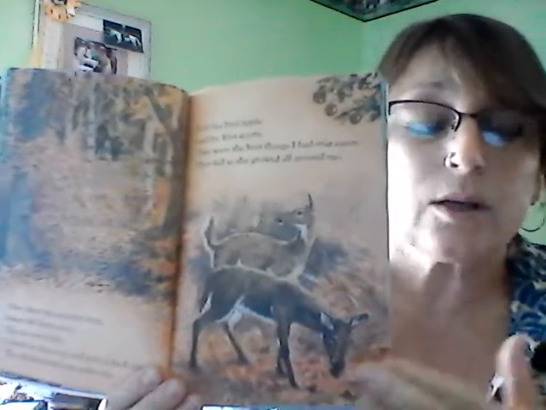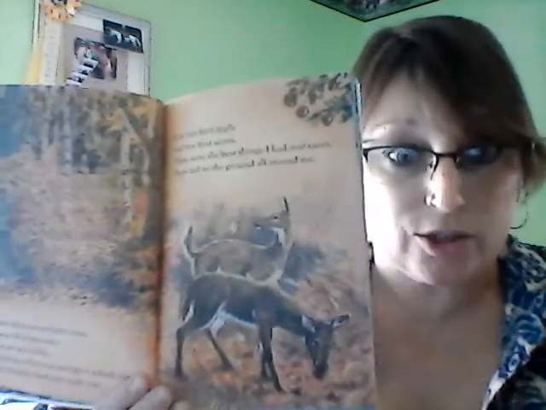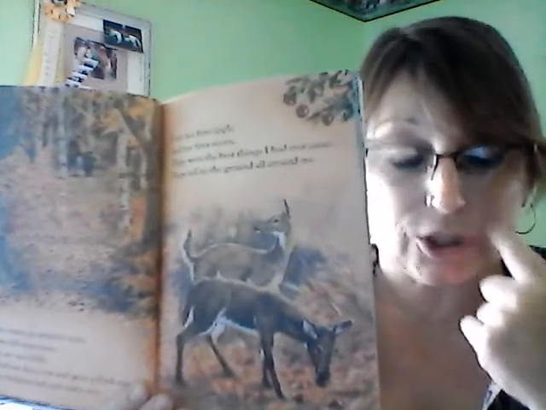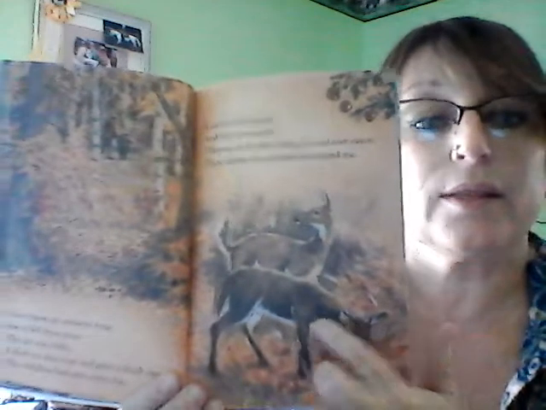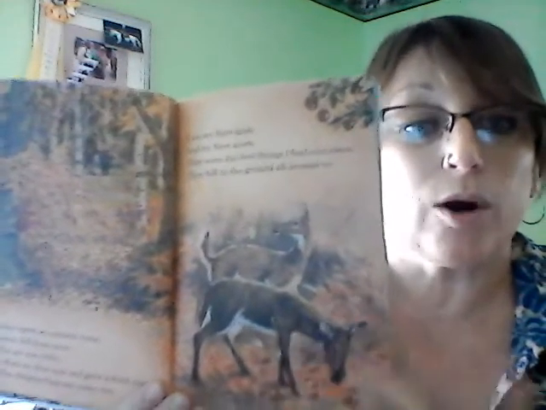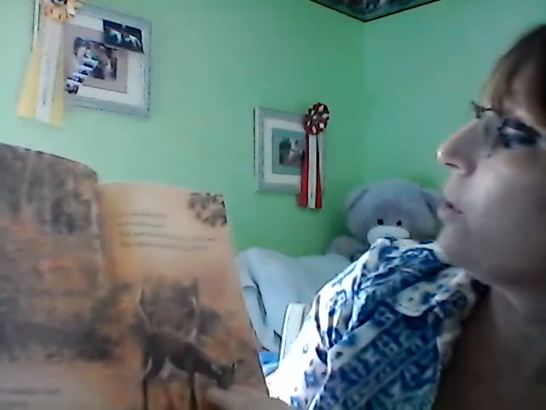So these animals, when the seasons change and the weather changes and the weather pattern changes, they adapt to their environment. So this deer is now growing, both deer are growing a heavier coat to keep them warm. And then in the springtime, they shed their heavy coat of fur.